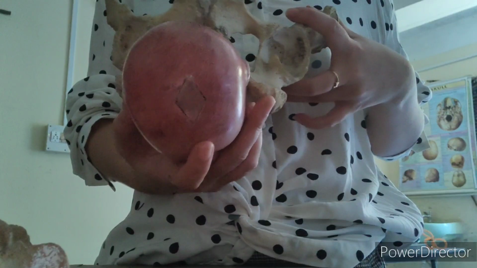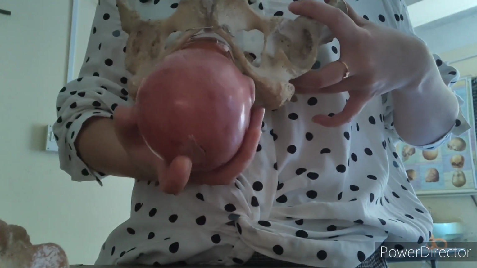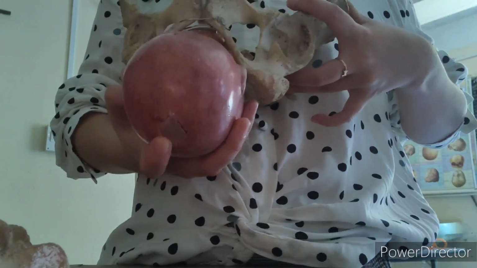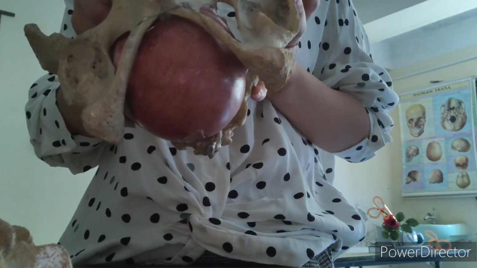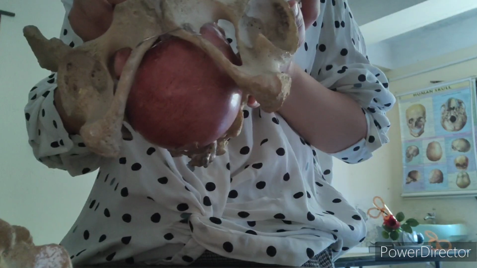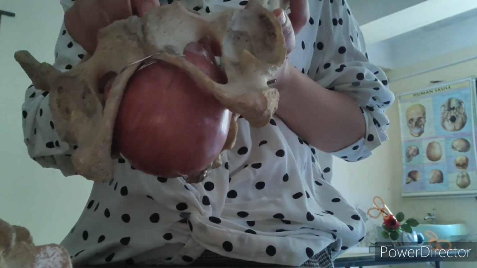After extension is the restitution. To remind you, during the internal rotation there was 2 by 8 rotation of the fetal head. Because your head was rotated 2 by 8, there was a twist.